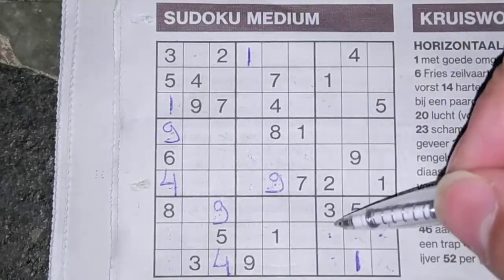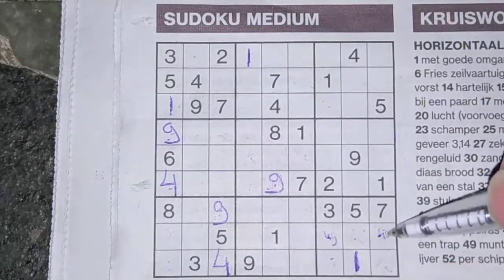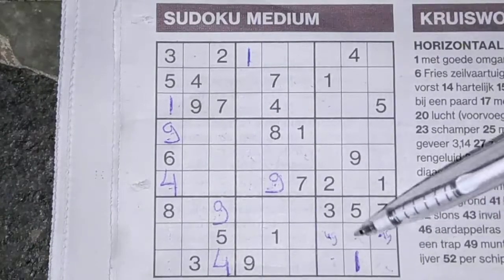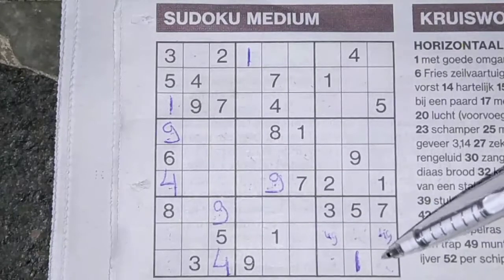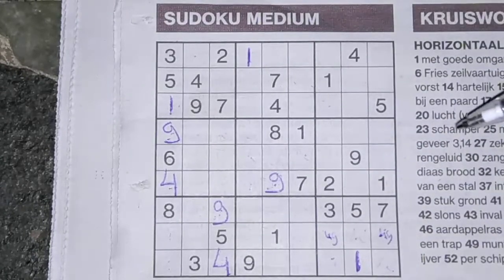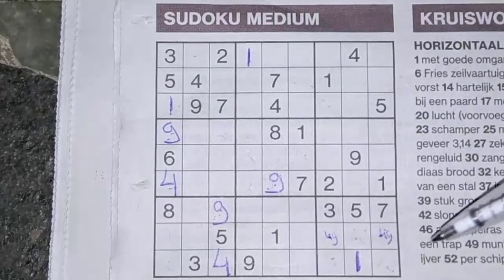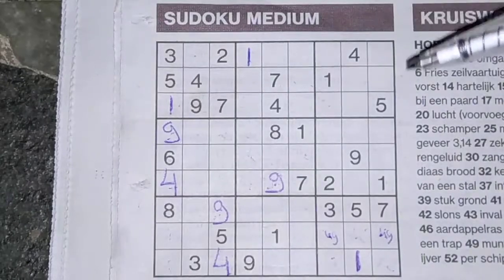So I mark them because it's easier to follow then. 4 and a 9, 4 and a 9. That means the other three numbers are 2, 8, and 6. Cannot do anything now. Need to wait.